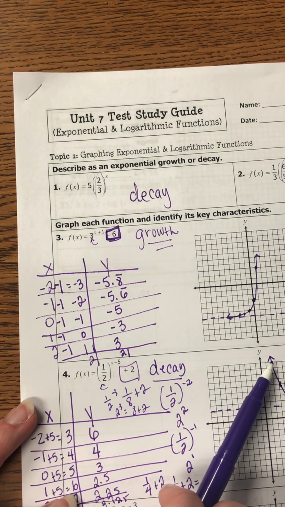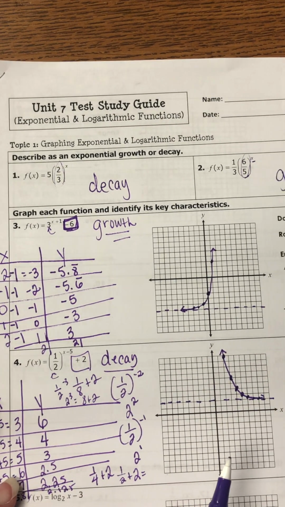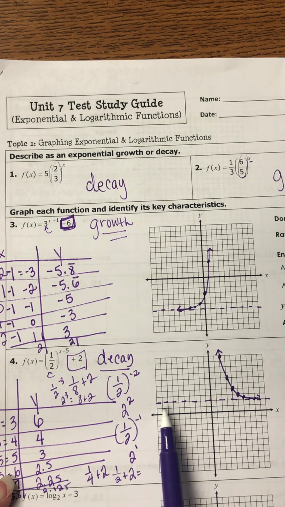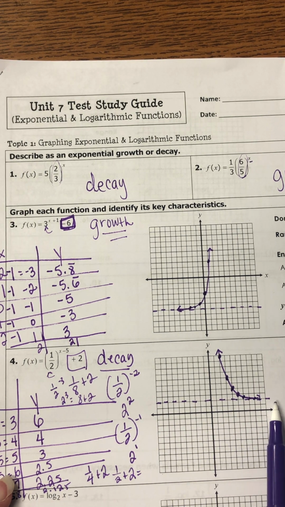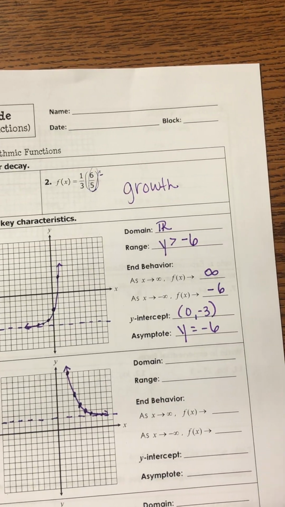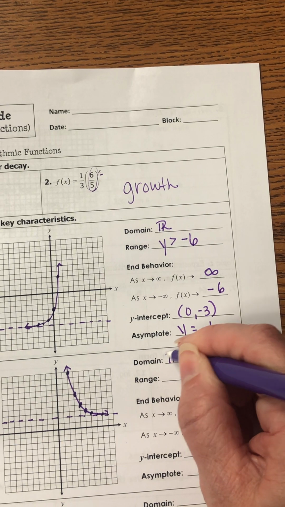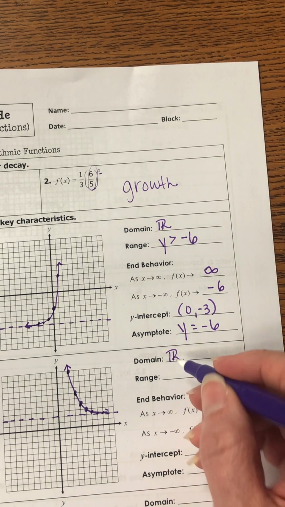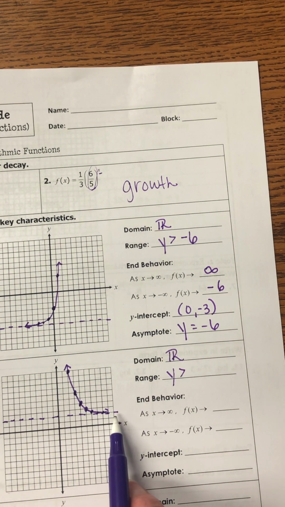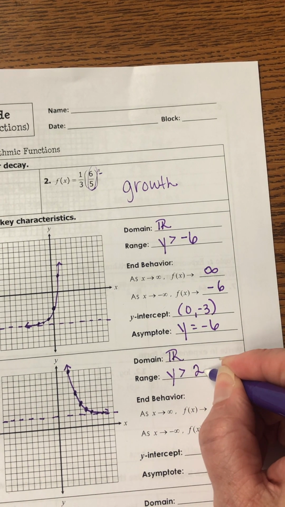But if you read it from left to right, you can see how this is decreasing. That's why we know it's exponential decay. And also it's approaching that asymptote of +2. All right, so as we look over here to figure out all this information, our domain, once again, is all real numbers. Our range is going to be y is greater than whatever the asymptote is, which is +2.